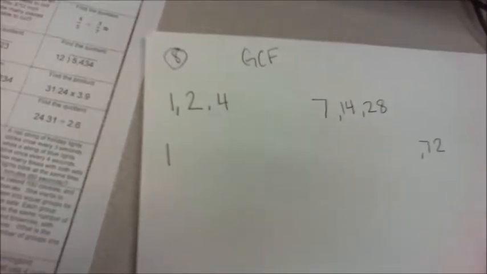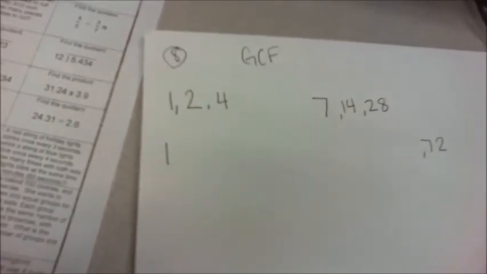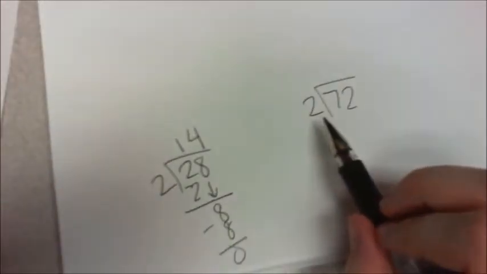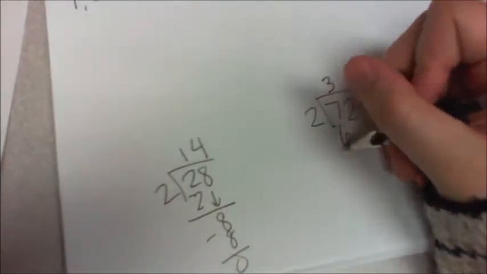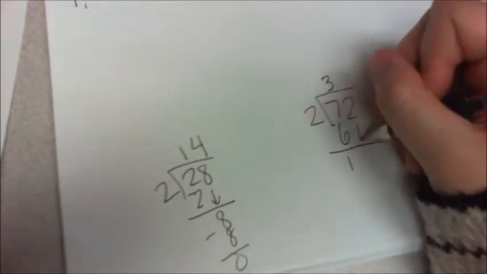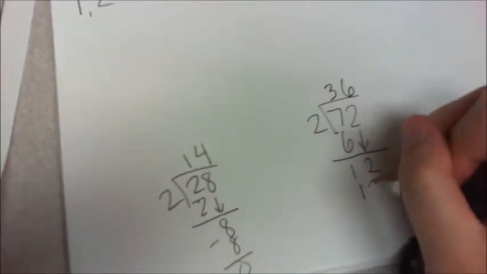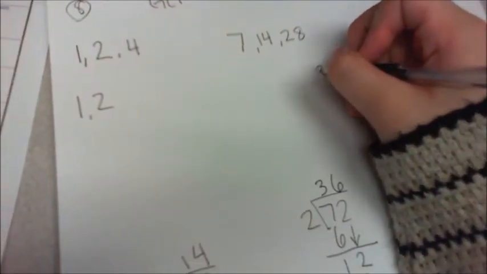Now we need to figure out how many times does 2 go into 72, because it will, since it's an even number. 2 goes into 7 3 times. 3 times 2 is 6. Subtract, bring down. 2 goes into 12 6 times. So 2 times 36 gives us 72.